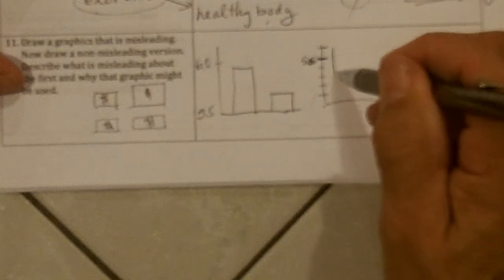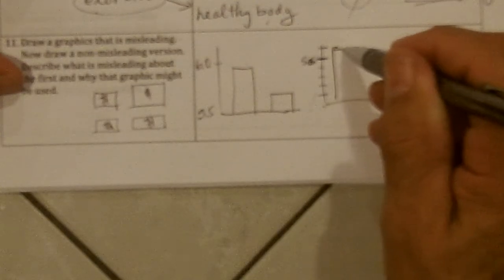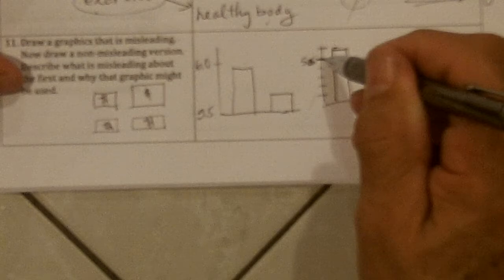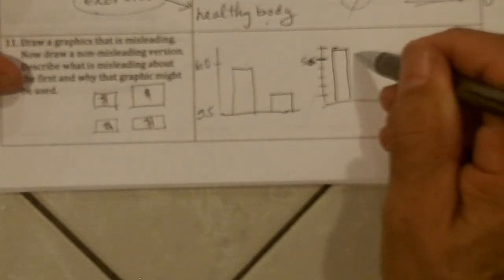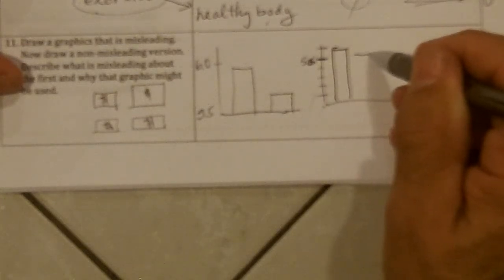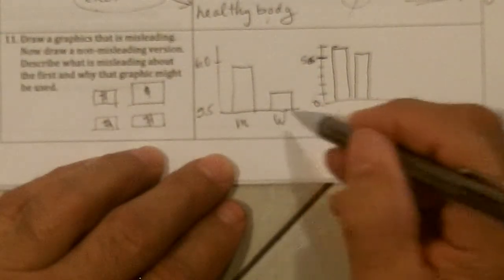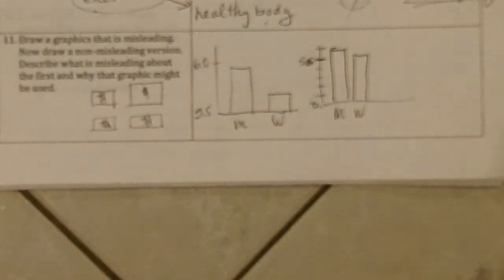Let's just do it this way: 1 foot, 2 foot, 3 foot, 4 foot, 5 foot, 6 foot. Here's the height of the men, the same number, just a little under 6 foot, and women about over 5'5", 5'6" or so. And now the men don't look that much higher than the women. So if you start at 0 versus start at 5'5". So there's some examples, and you explain a little bit about what you did in your drawing. Okay.